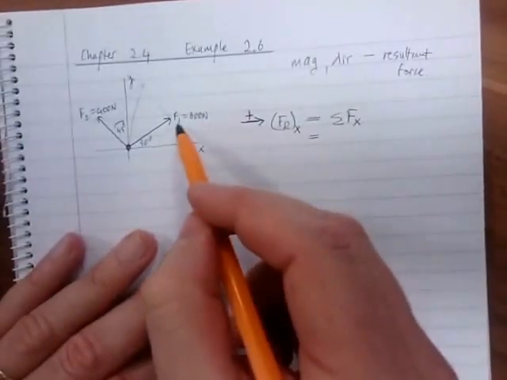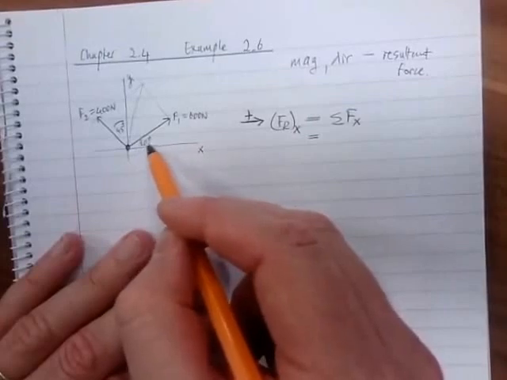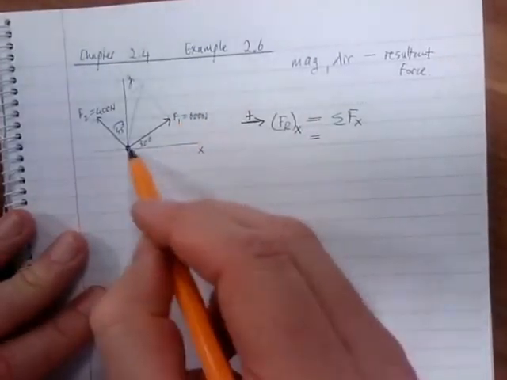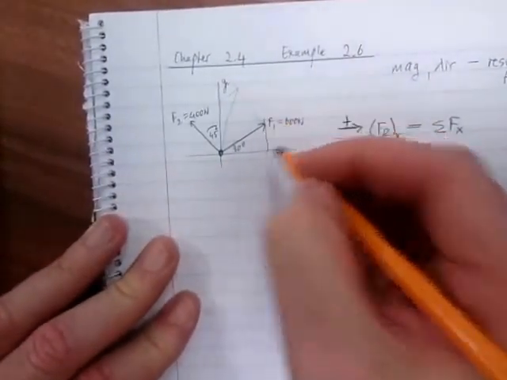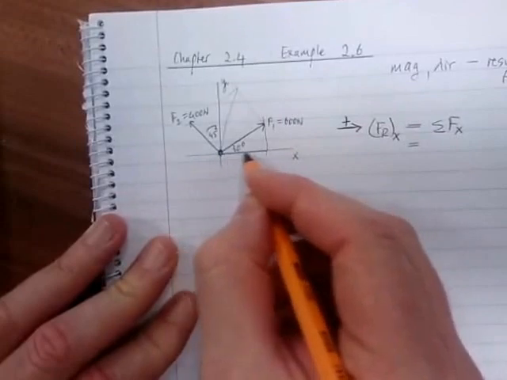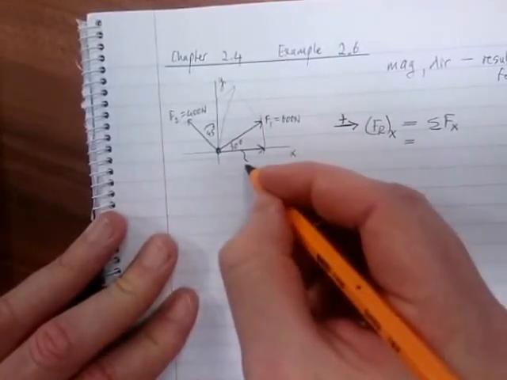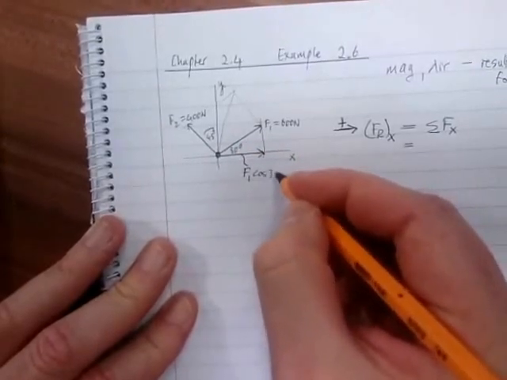Let's take a look at F1. F1 is 600, at an angle of 30 degrees. How do you get the component in the x direction? Well, it would be this component here. You would say F1 cos of that angle, 30.